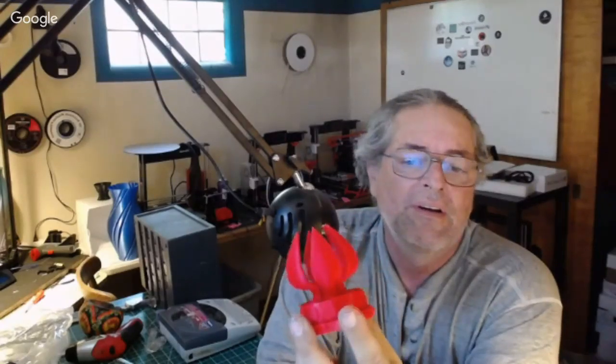It's got kind of an orangey tint to it too, which the camera kind of shows. It's not as dark red as this. This is Protopasta's normal everyday red. This has got an orange tint to it. See, that looks more red than this.